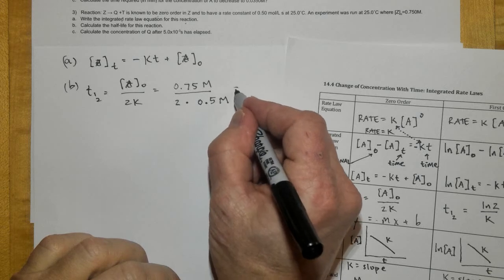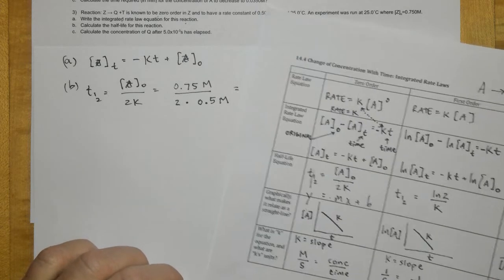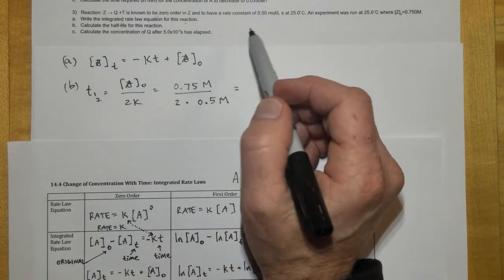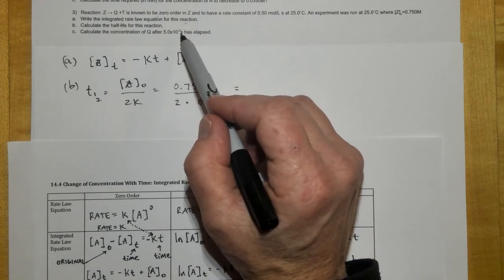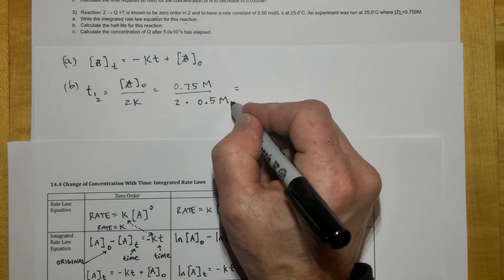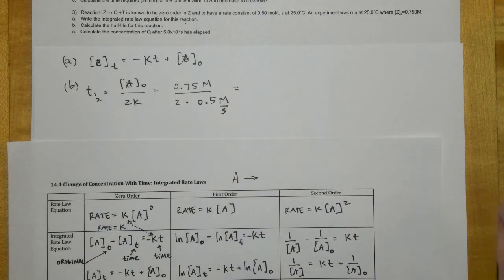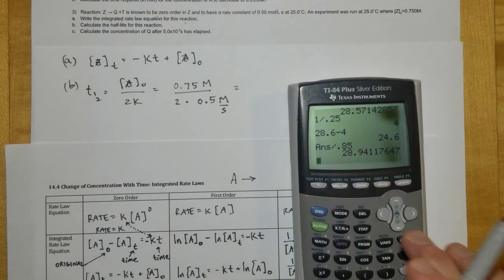And then we're going to have to divide those two. There should be a seconds or units in here. Let's see if they have any times in here. Seconds right here. This should be a molarity per second as well for that rate constant. Must just be missing that one.